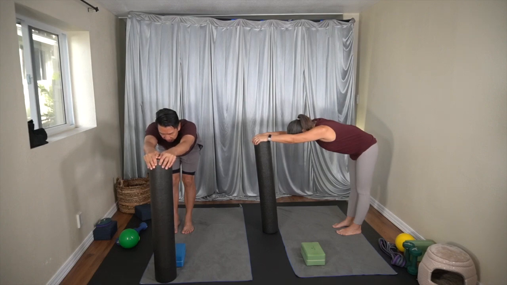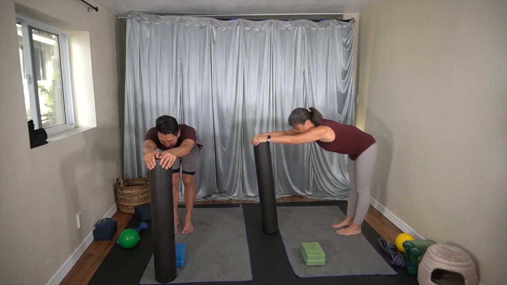We don't want to just do what our body wants to do. We want to obey good behaviors of time under tension. And as you breathe, try to relax the back side of your body. Like Michael just said, your hamstrings, your calves, and your glutes.